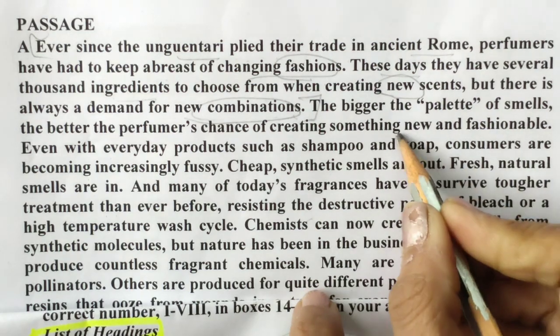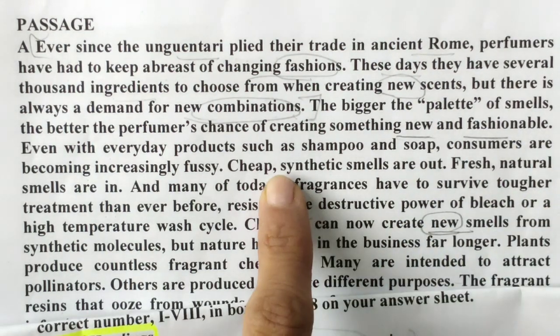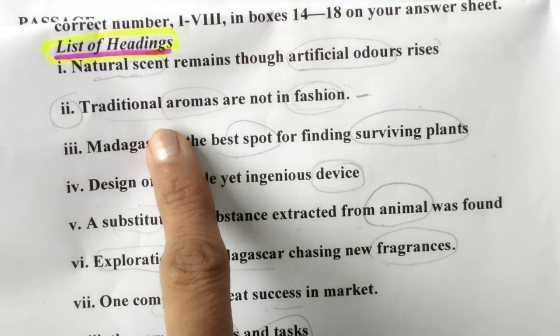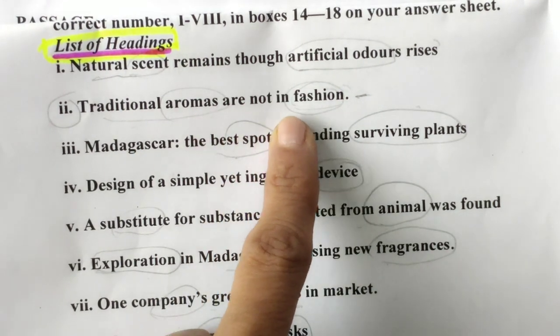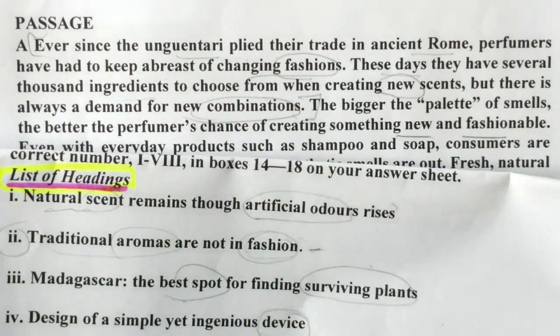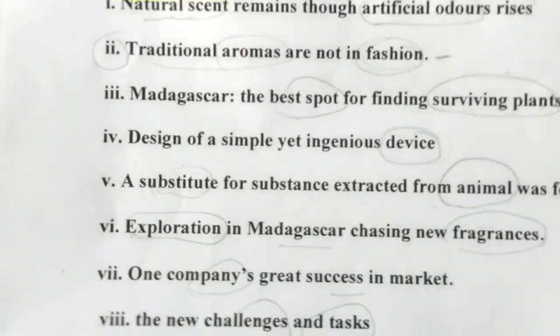And see this, fashionable and new is also given, so that's why traditional aromas are not in fashion. It means they are looking for new fashion, new types of thing. So that's why we have selected correct.